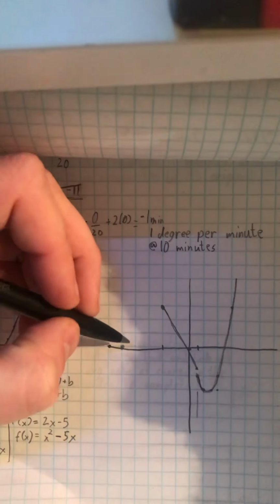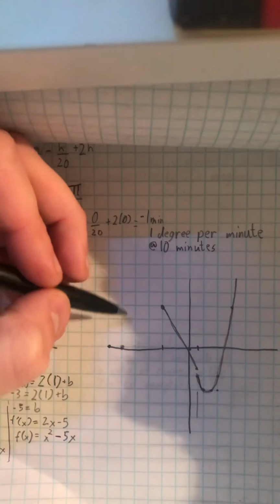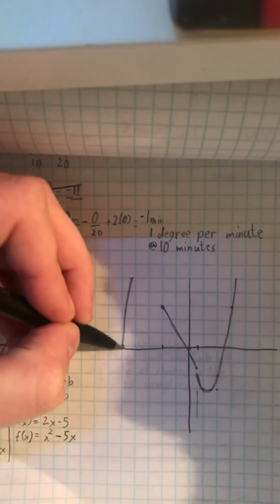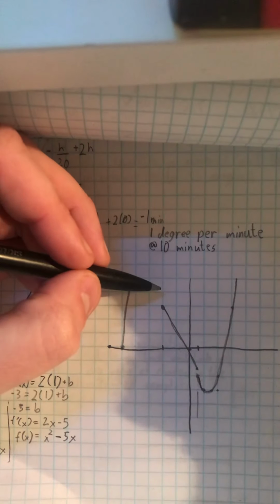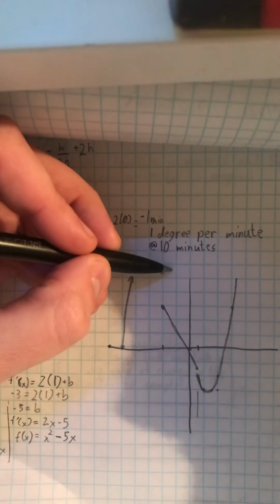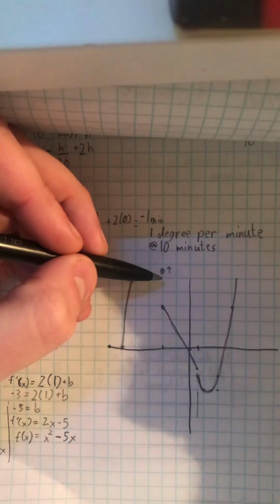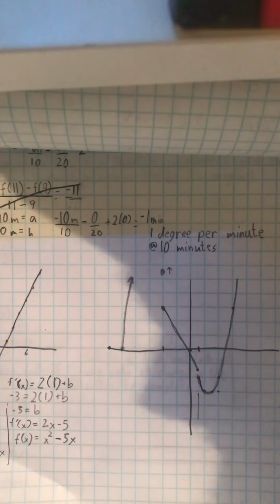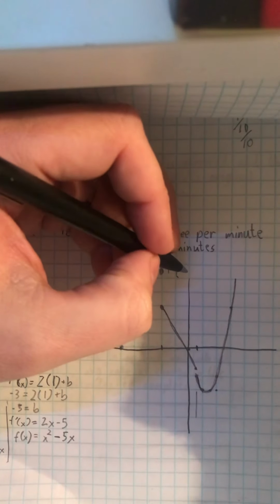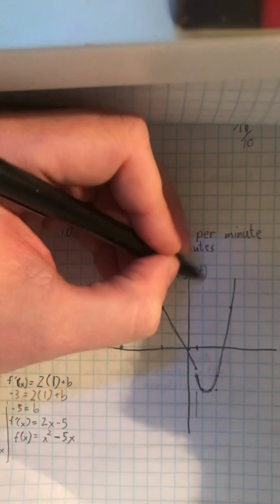Okay, this is -10. Then we got a point all the way up there at -2, so that goes all the way up there to 24.